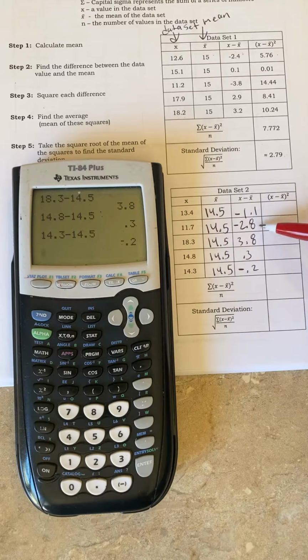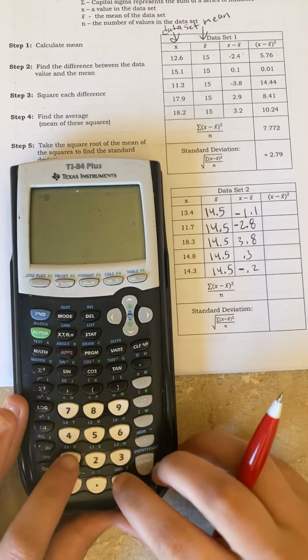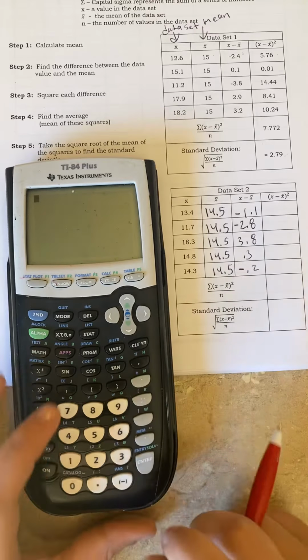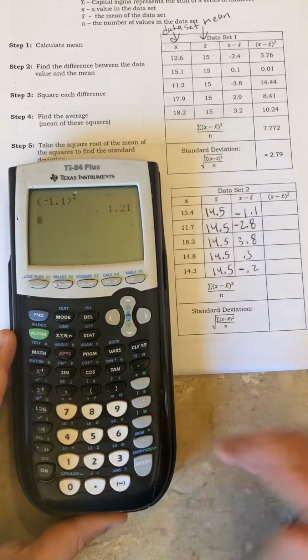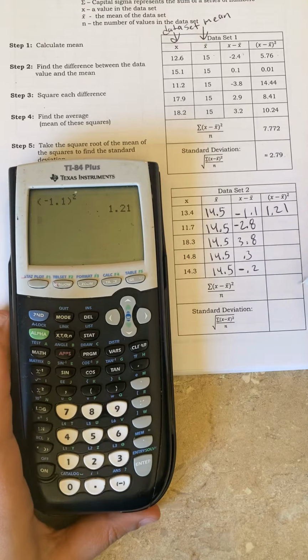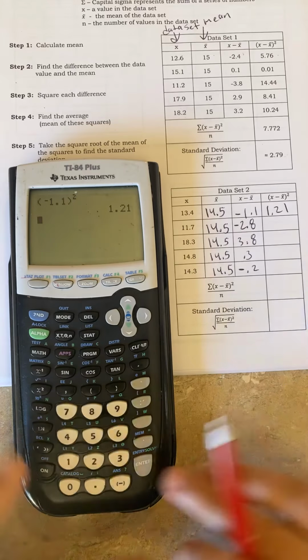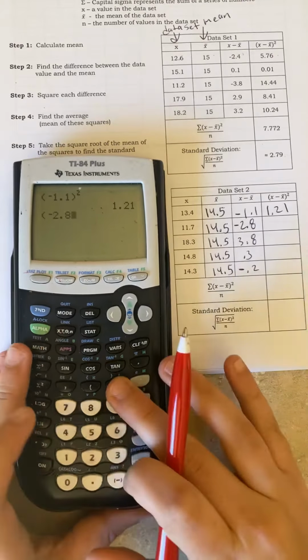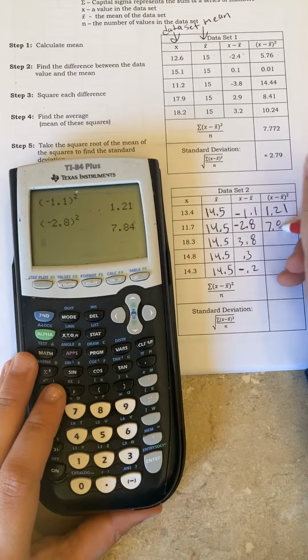So we're going to take all of those numbers and square them in our last column over here. So negative 1.1, make sure you always put it in parentheses, negative 1.1 squared gives me 1.21. All of these numbers in here, because remember when you square something, it gives you a positive number. So if you get a negative number, you did something wrong. So everything in this column should be positive. So we have negative 2.8 squared gives me 7.84.